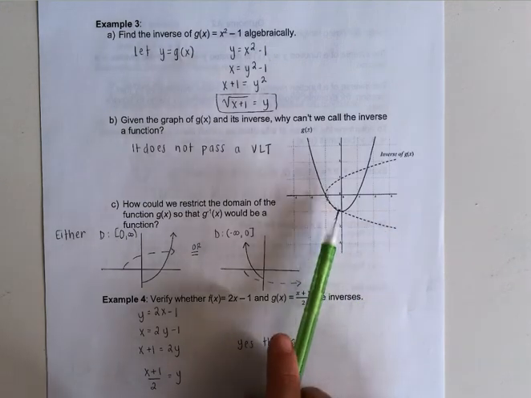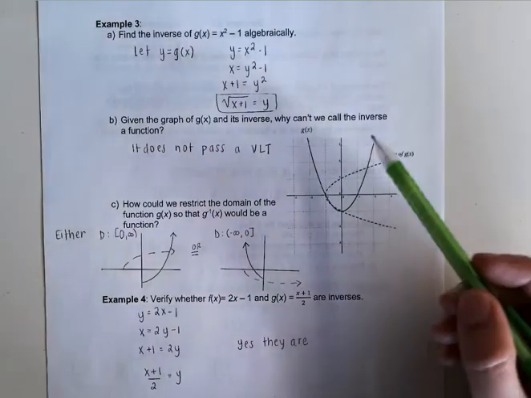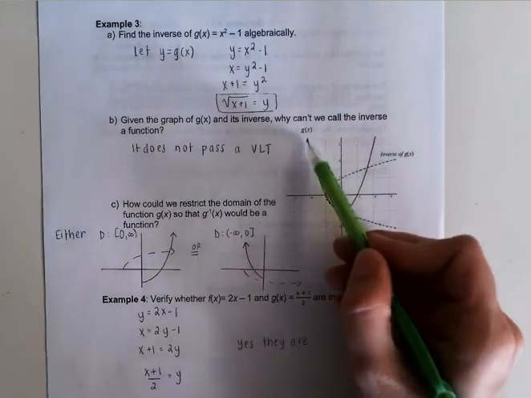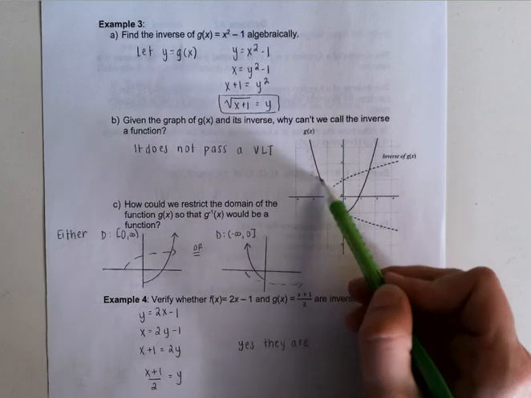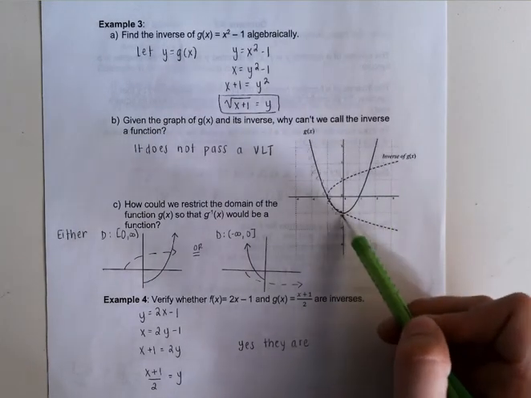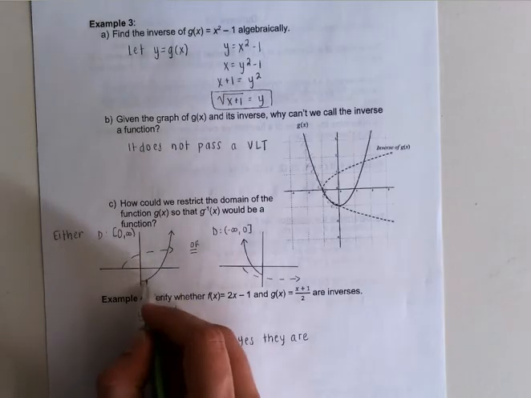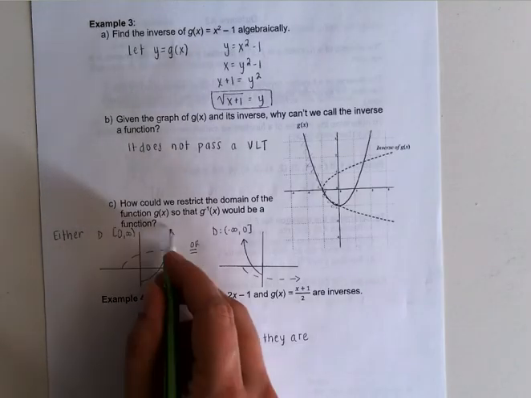So if I took x squared minus 1 and I restricted the domain to only include the right side of the graph, and then I took the inverse, you'll see I've drawn that here. So here is from 0 to infinity as the domain.